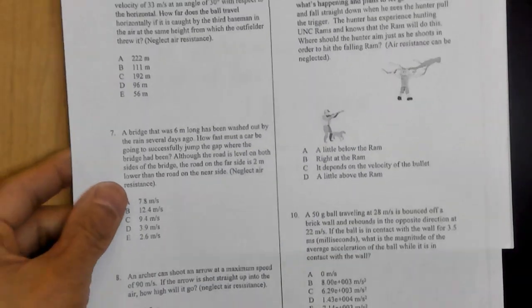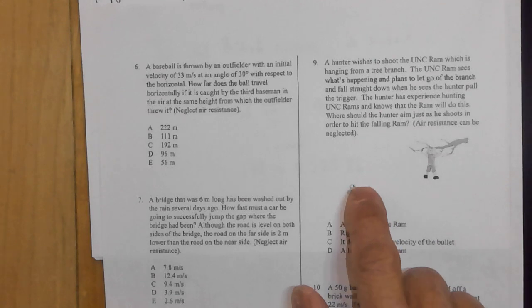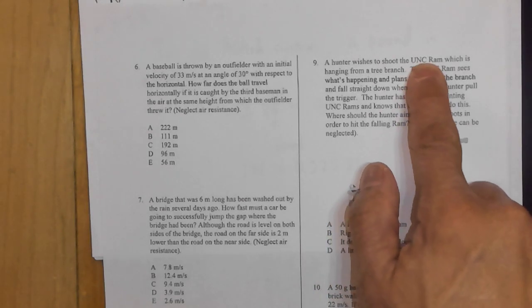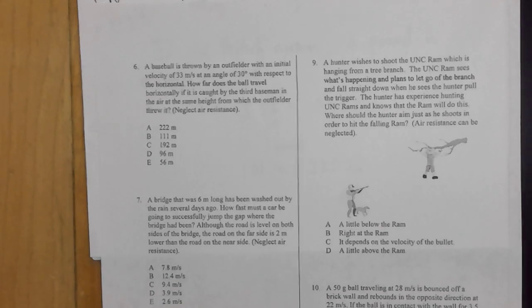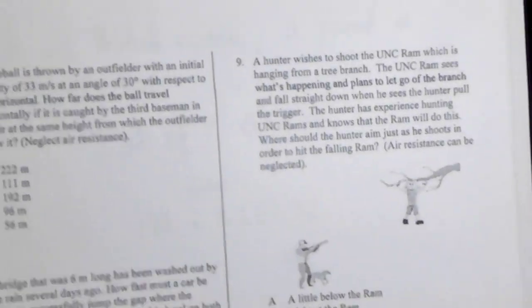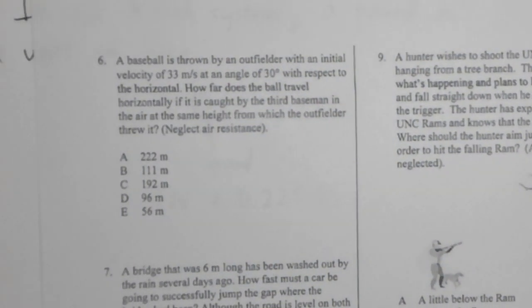So let's look at this. You'll see some funny things, like the mascot for the UNC Chapel Hill Rams, because that was our rival. So you'll see the cultural references there. Okay, let's do number 6.